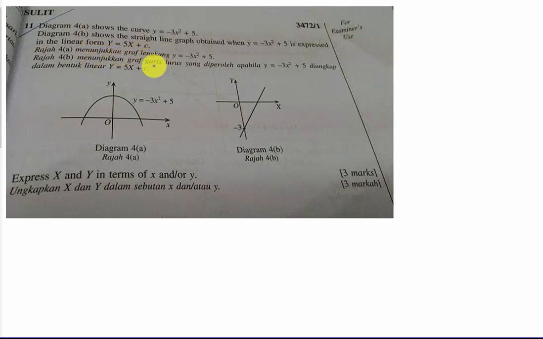So basically what you need to understand at the beginning is that this straight line is formed by the curve here. What you need to understand is how you can change y equals negative 3x squared plus 5 into the form y equals 5x plus c.